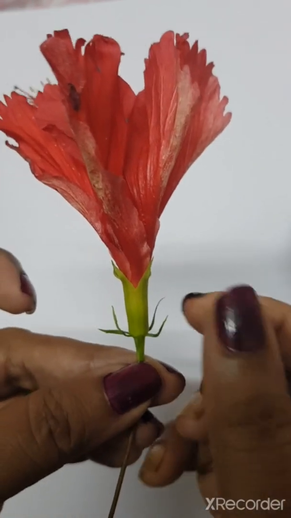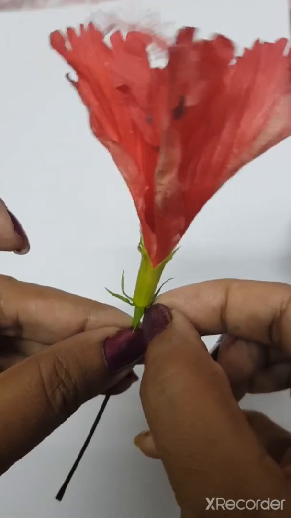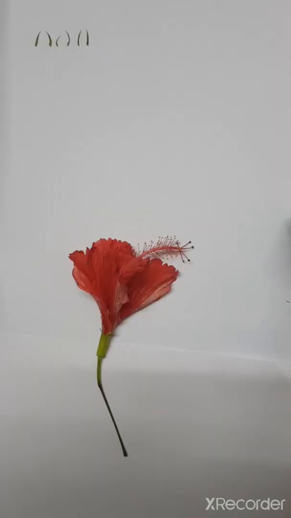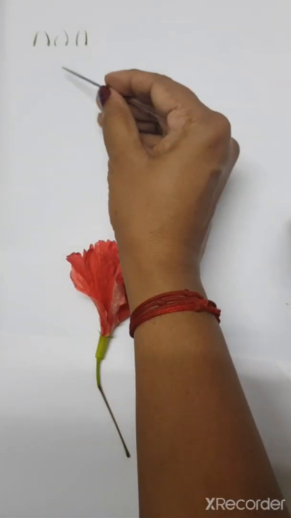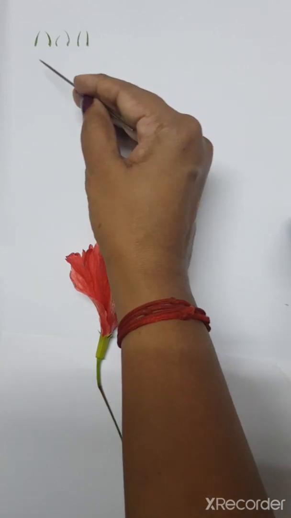Now I'll take out each part and we will study how many there are separately. So I'm taking out the epicalyx now and I'm placing them on the paper. So you can see I have taken out the epicalyx and I have put them in a line so we can count them easily. They are 6 in number.